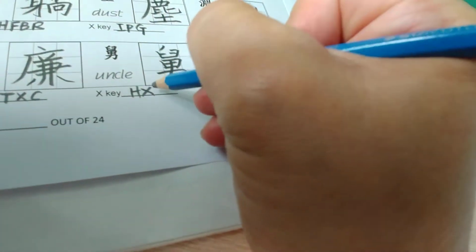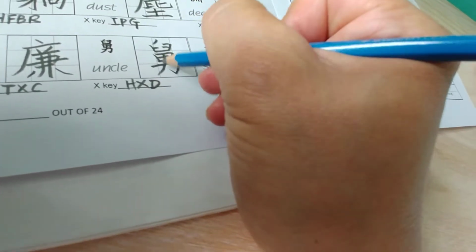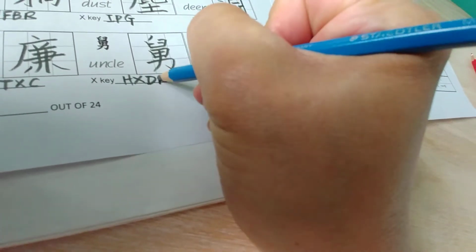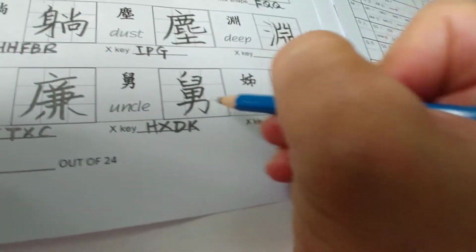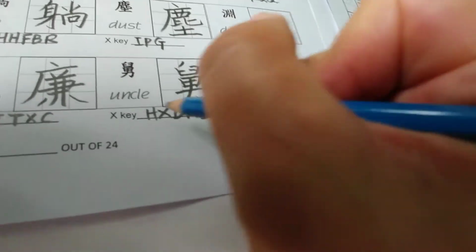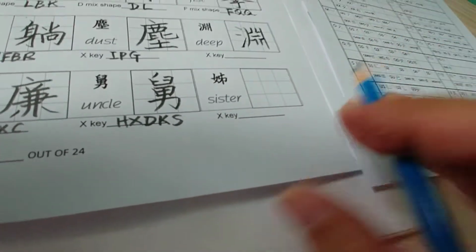That is D. And for the lowest part, that is K. And that is S. Remember? So the answer is H, X, D, K, and S.